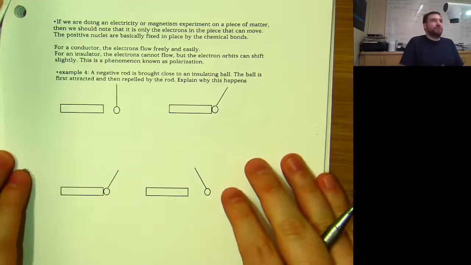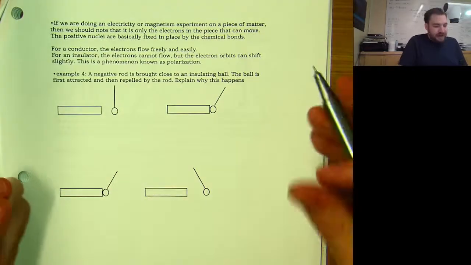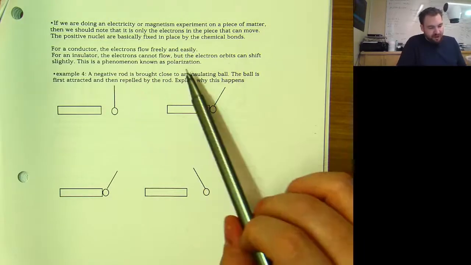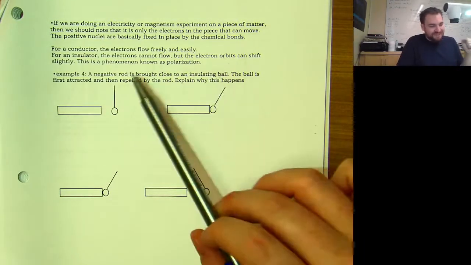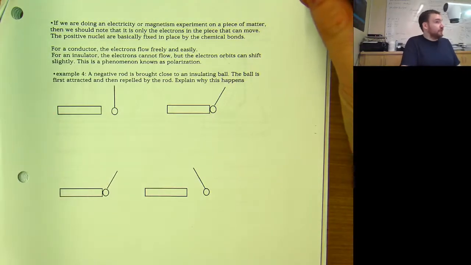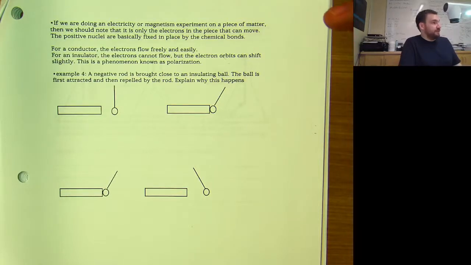So we're going to draw lots of these kinds of diagrams over this chapter. For a conductor, electrons flow easily. Insulators, they don't. Electron orbits can shift slightly, though, even in an insulator. Those of you who take chemistry know this. You can have partial positives and partial negatives. We talked about this. In covalent compounds, like water bonding, you can talk about hydrogen bonds.